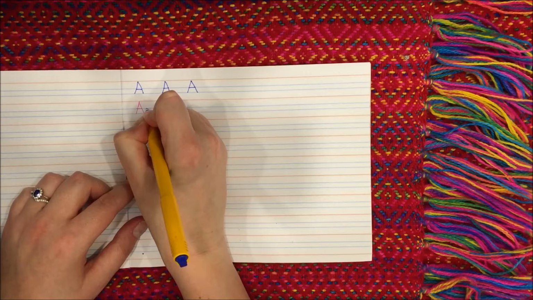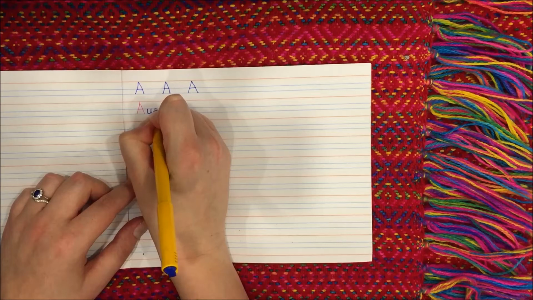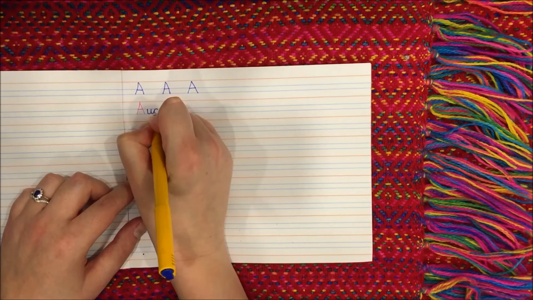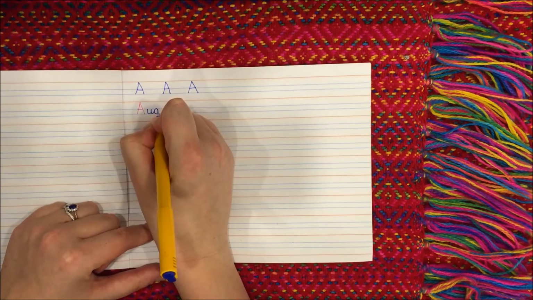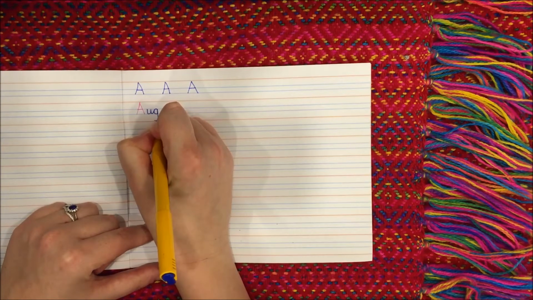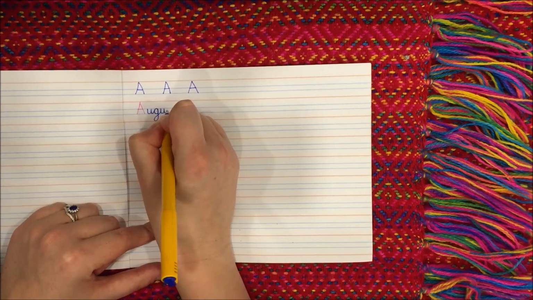So I'm going to go here. I'm going to go into my blue line because my U stays in the blue line. So you remember it's a tunnel letter. I'm going to go into my G, make a C, staying in my blue lines, up to my top blue. G is a descender, it goes down, touches my bottom red line, and to join it we loop up, remember, loop up. U stays in my two blue lines, it's a tunnel letter. The S, we go to the top of the snake's head, wiggle back down to the bottom blue line.